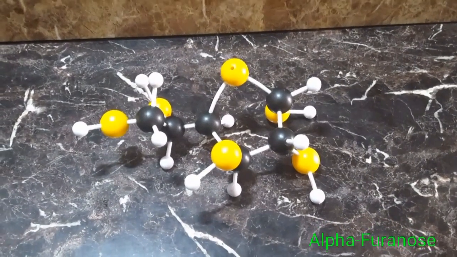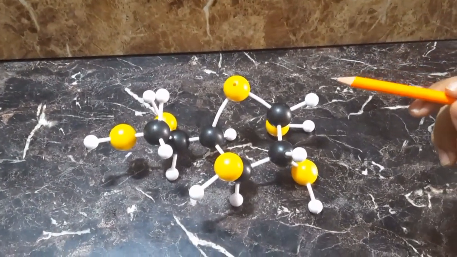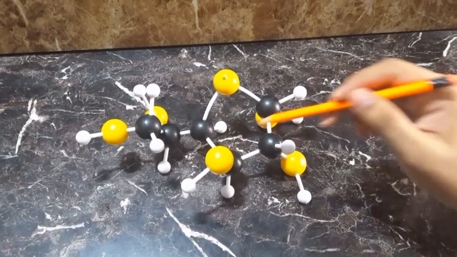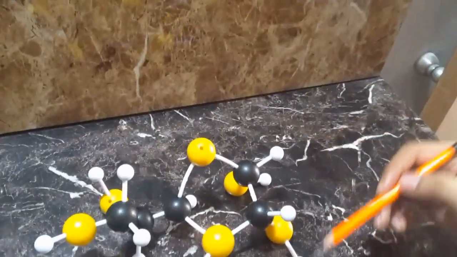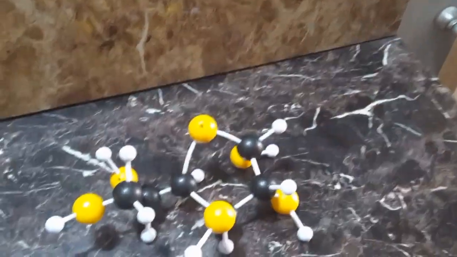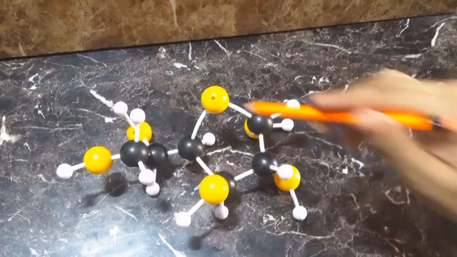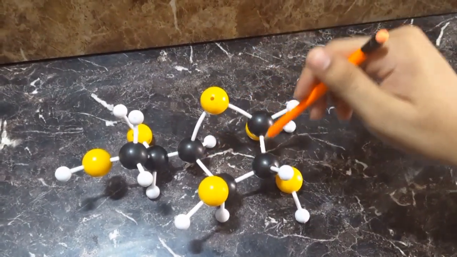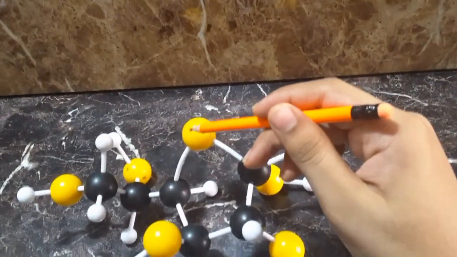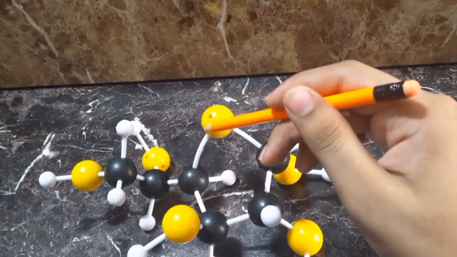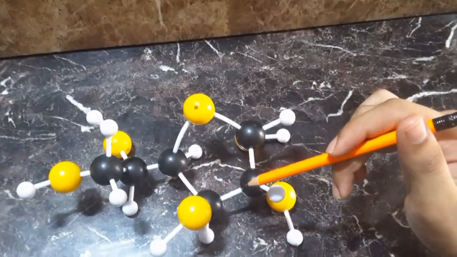Now, this is another 3-dimensional structure of glucose. This is actually a ring form of glucose. It has 6 carbon, 6 oxygen, and 12 hydrogen atoms as in glucose. So this is a glucose molecule. Now this ring here is a Furanose ring. It has 5 atoms in it. The first one here at the top is an oxygen atom, and the rest, these 4 atoms, are carbon atoms.